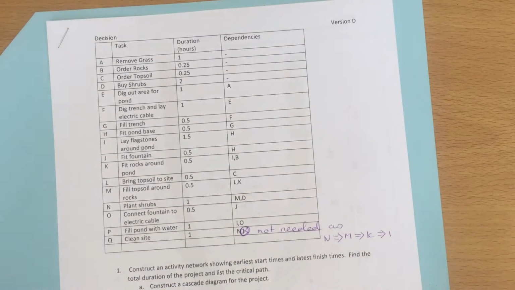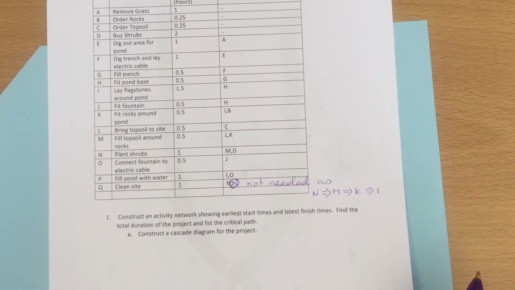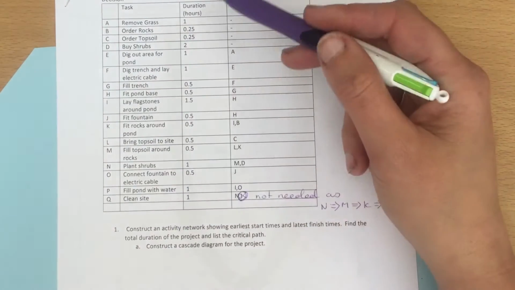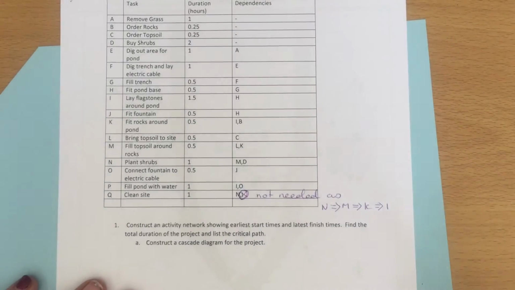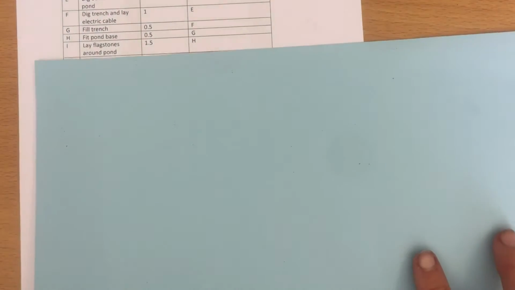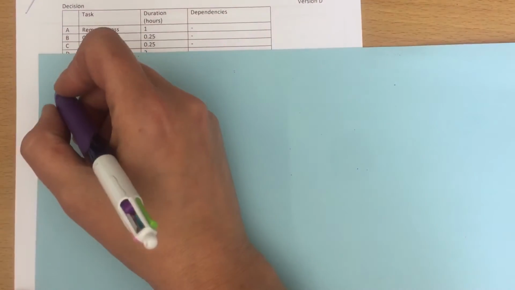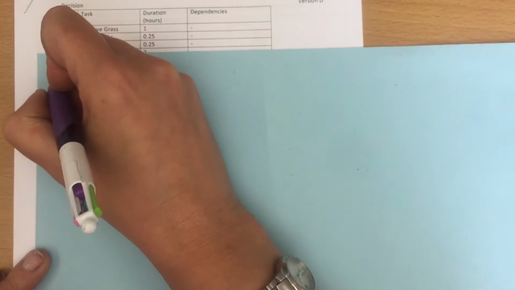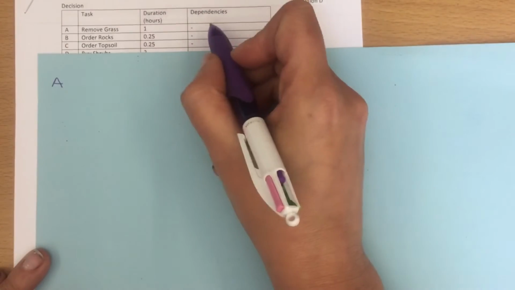Okay, right. What we've got is our tasks, the duration, and what has to come first. So, activity network. So, first off, we have A, and A has nothing before it but a duration of 1.